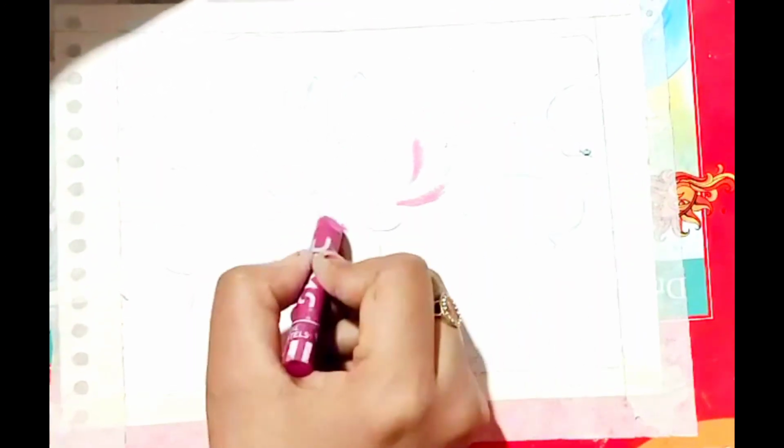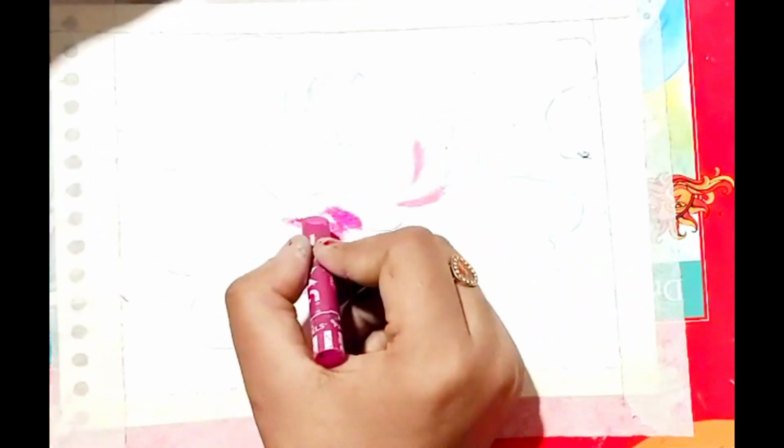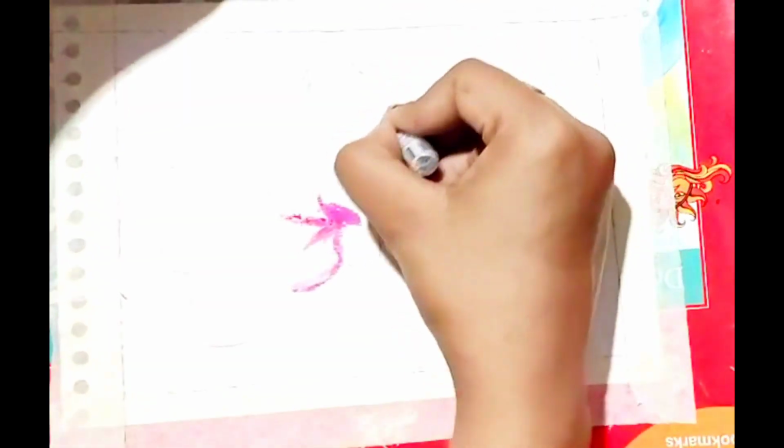But some portraits you can just start with the background, then you can go for layering and make a beautiful outcome out of it. But it's not like that here. I have told you before, it's a much more detailed one. So that's why here I am doing this.